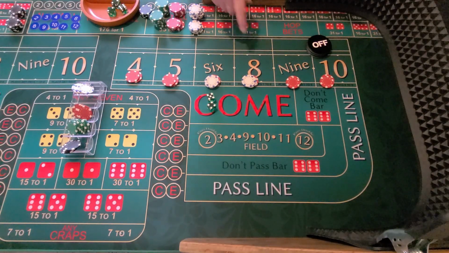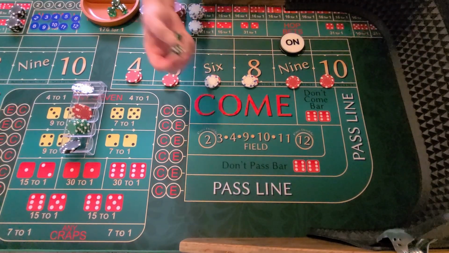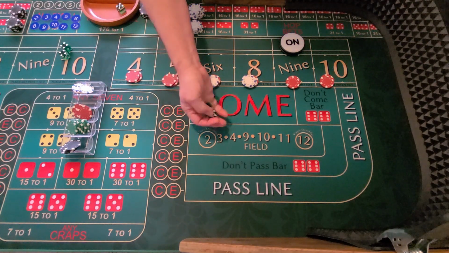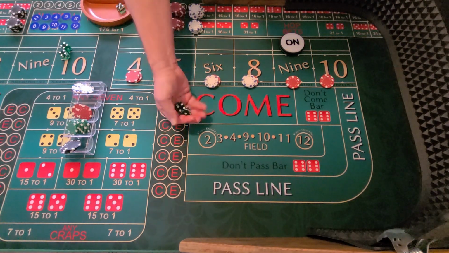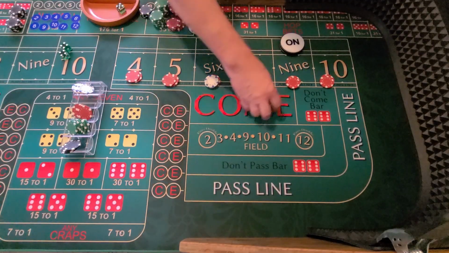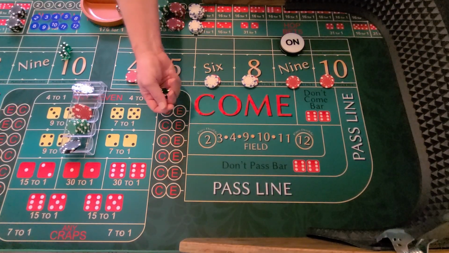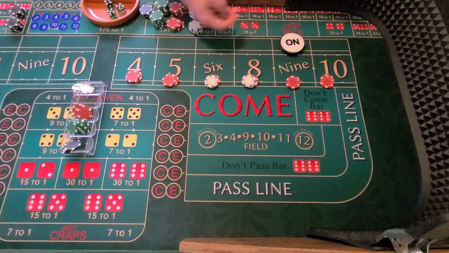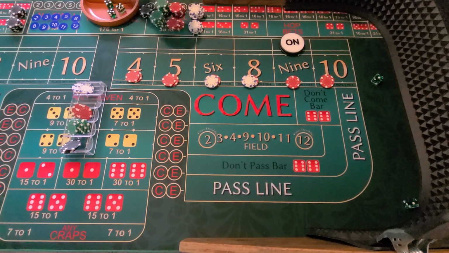5, 4, 9. 9 will be our point. Okay, let's pick a number. You know what? Let's do it the dice way. We'll just take a couple of dice. Those are our shooting dice, these are our number dice. 3, no, that's not a number. 9, well, 9 is a point. Let's say 9 is our stack number, or our funnel number. So 9 is going to be our funnel number, and it's the point.